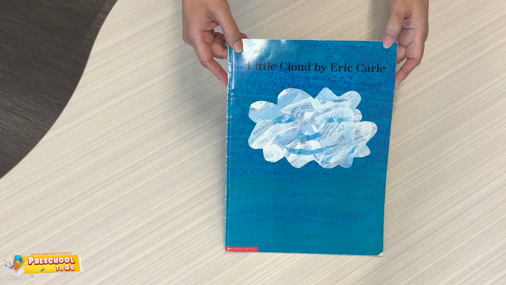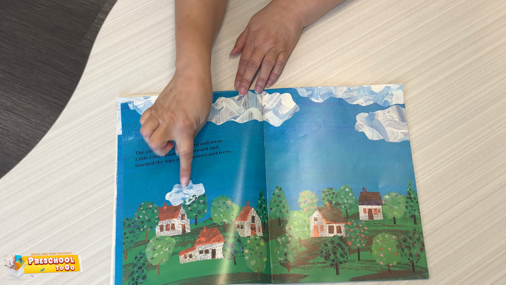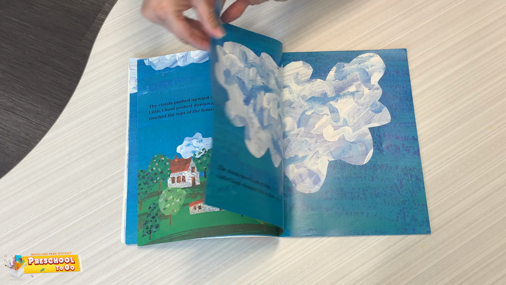The little cloud drifted slowly across the sky. Little cloud trailed behind him. The clouds pushed upward and away. Little cloud pushed downward and touched the tops of the houses and the trees. The clouds moved out of sight. Little cloud changed into a giant cloud.